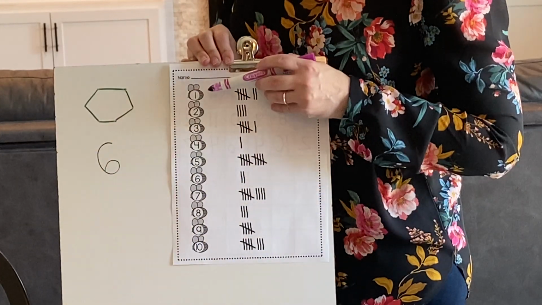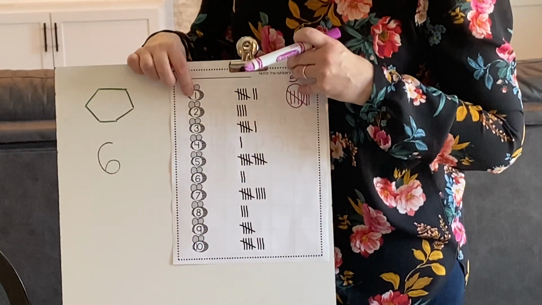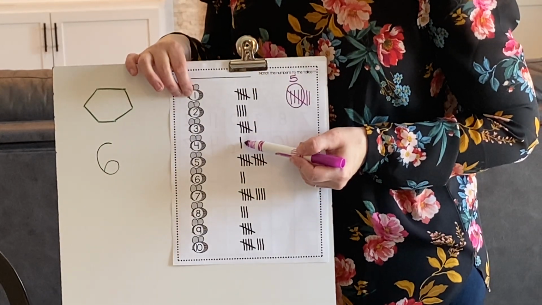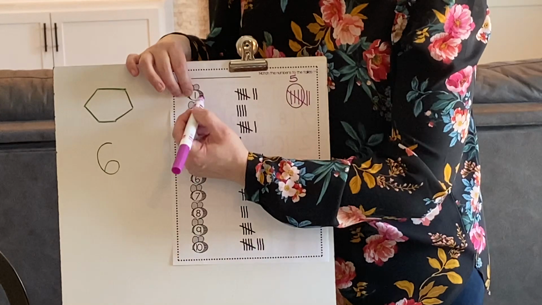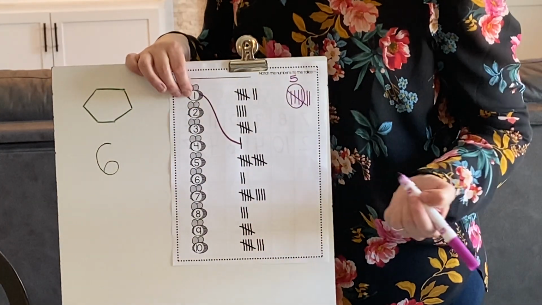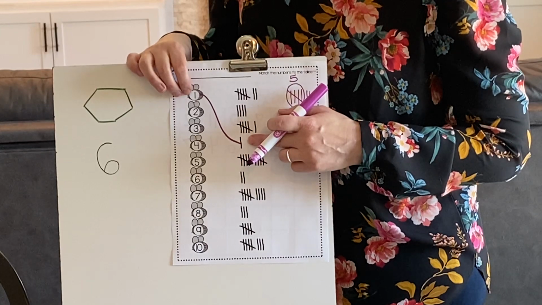So we're gonna start with this B number 1. Let's see, that one's pretty easy. I can see right here that there's 1 tick mark. So I'm gonna take my marker and draw a line down to that 1. 1 and 1, they match.